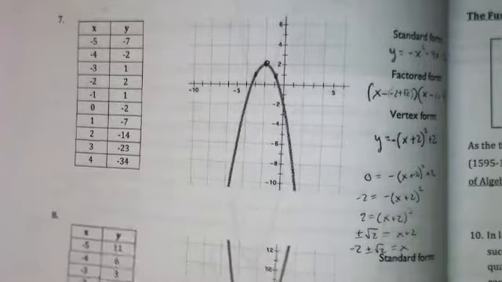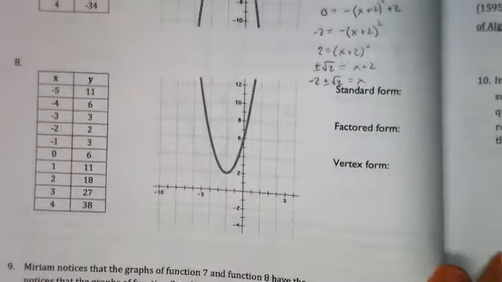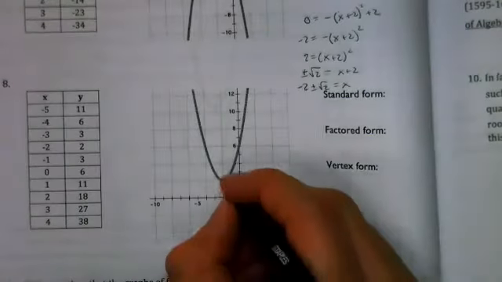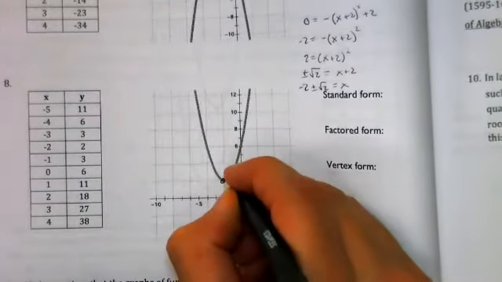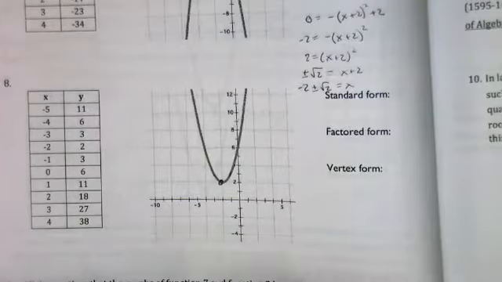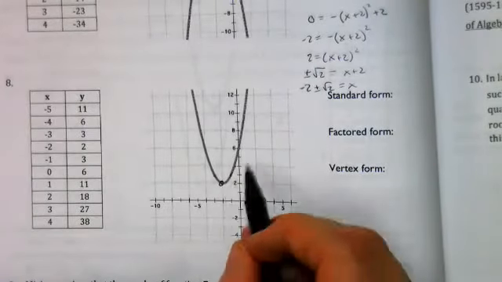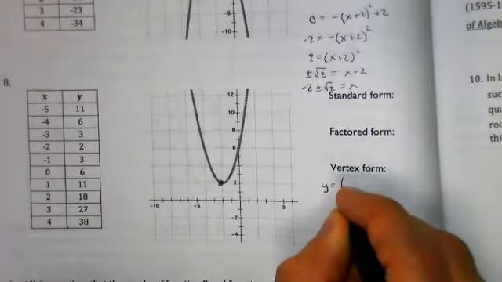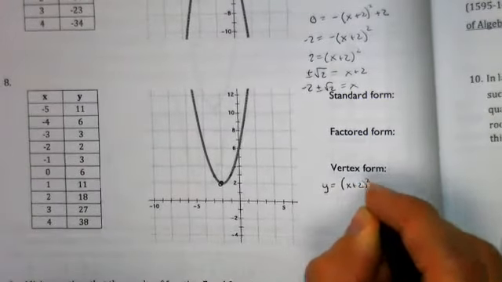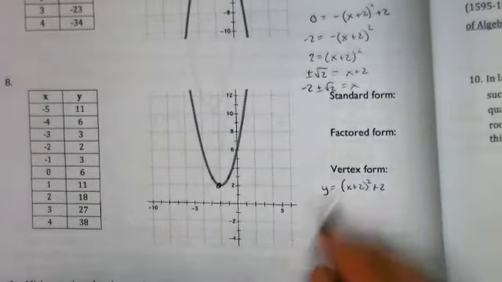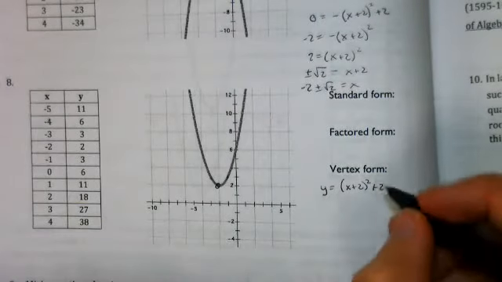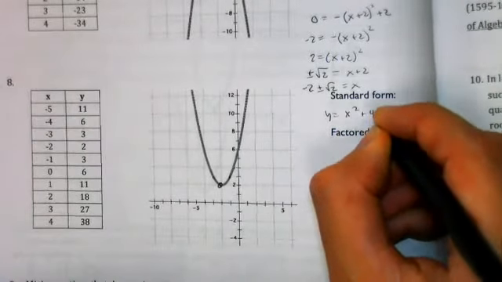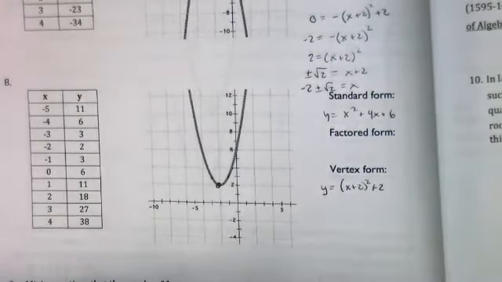Then let's do the next one here. We've got a vertex there. Again, there's no dilation, and it's just pointing up. So this vertex form is going to be y equals (x plus 2) squared plus 2, no negatives. The standard form is going to be y equals x squared plus 4x plus 6.